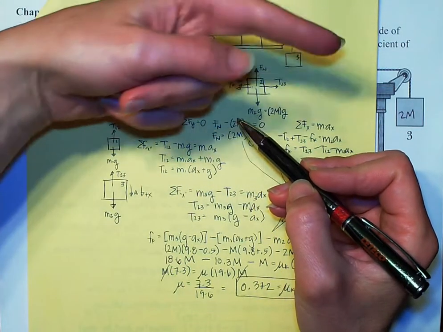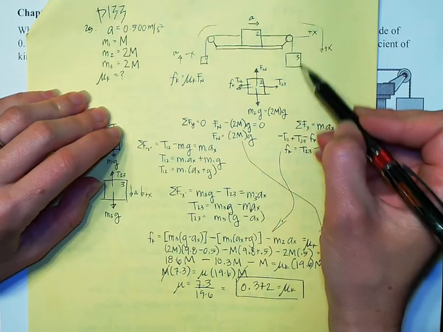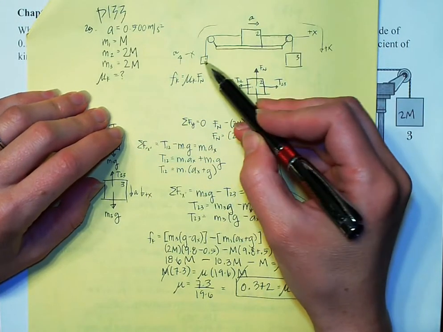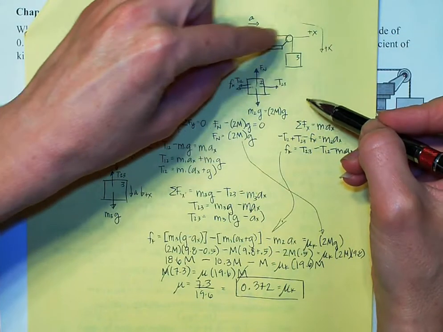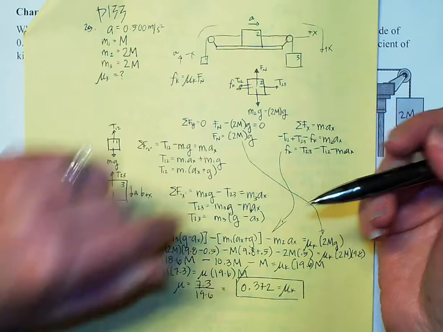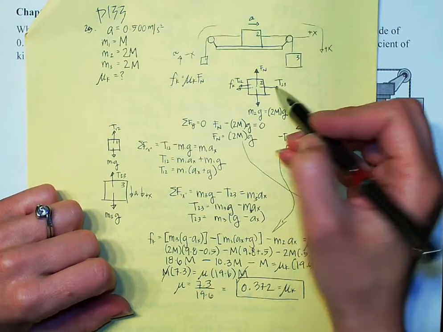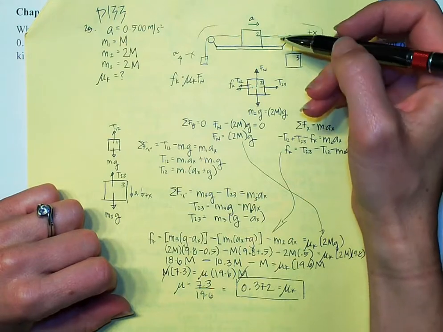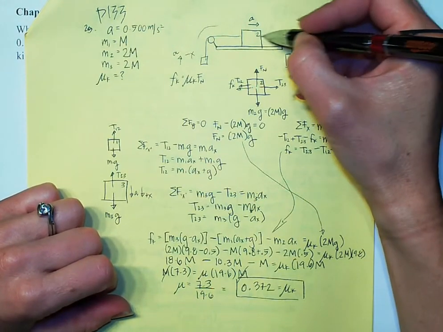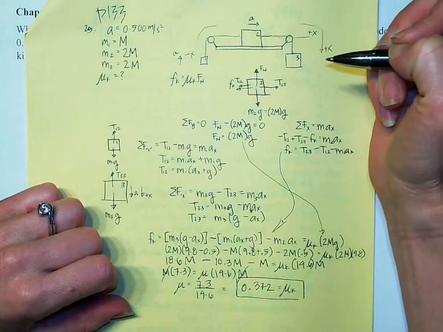We can assume we're accelerating to the right since block 3 is more massive than block 1. It's intuitive, I hope, that we are going to be moving in that way. So since our movement's in that way, our friction is going back this way. And then, of course, I have the tension. You hopefully realize that the tension from block 2 is the same as this tension right here from block 3. The tension is the same around the whole rope.